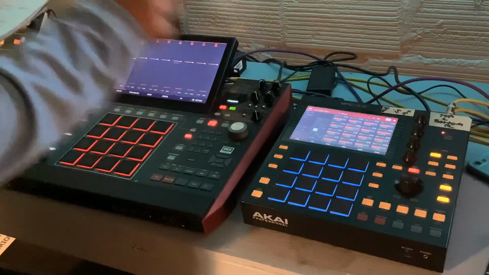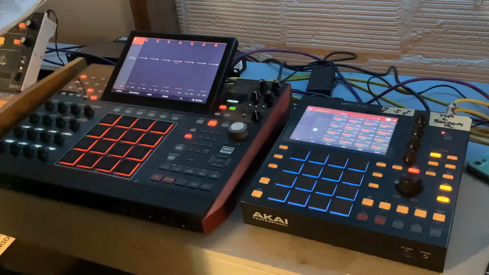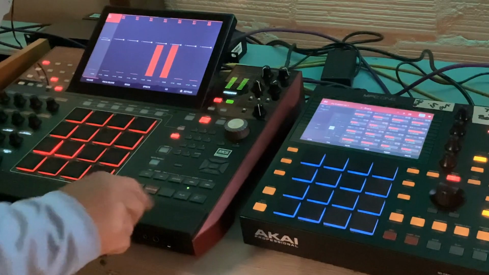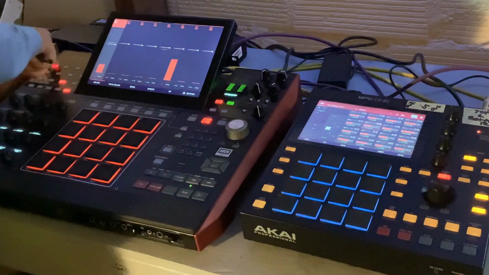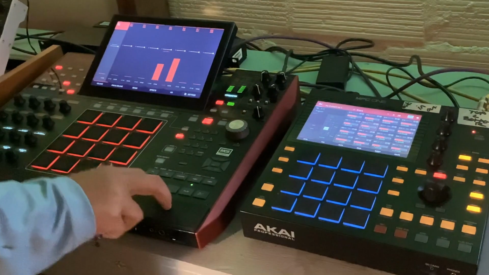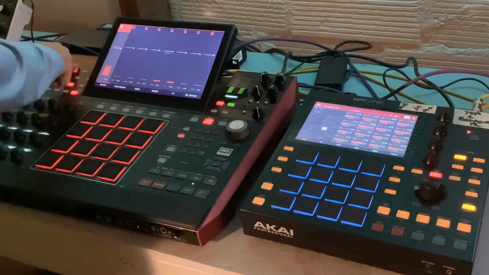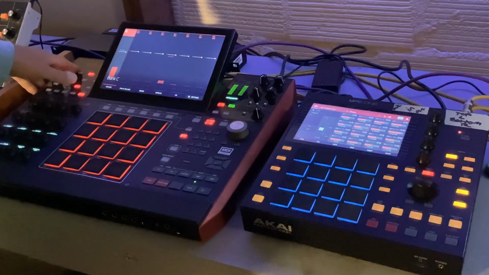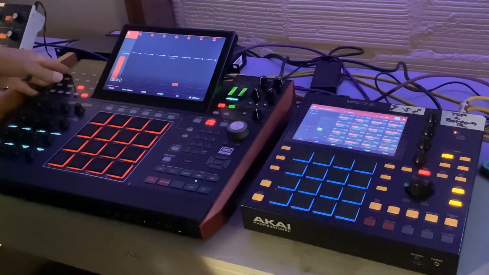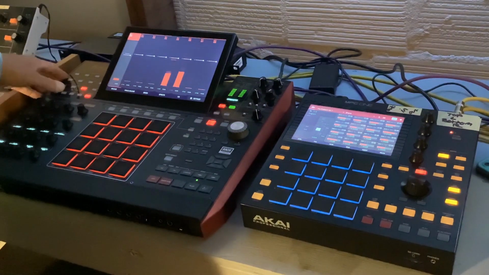I'm in the pad mixer on both of these. 2.15, MPC3. Okay, this pad mixer here. Look, if I switch A, B, C, D, the screen doesn't change with it.